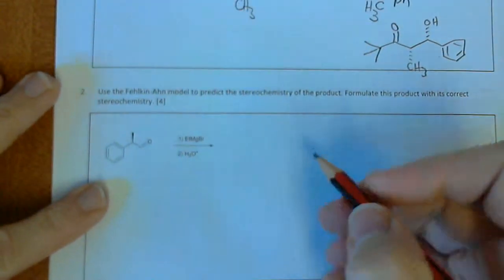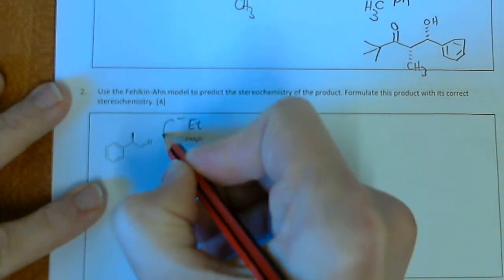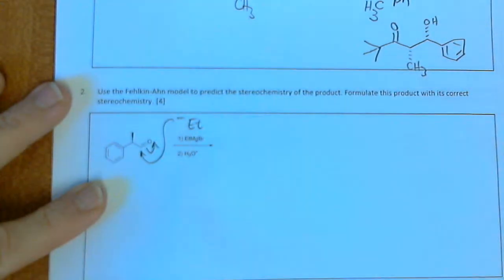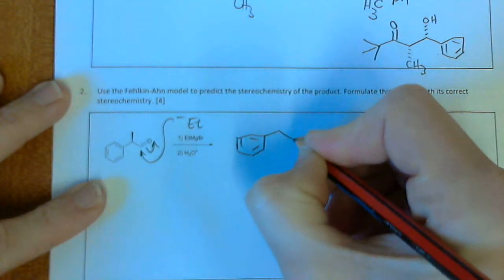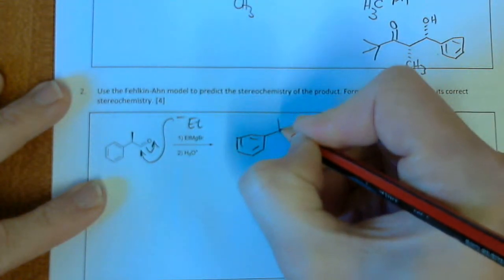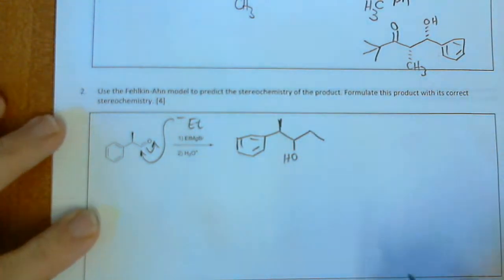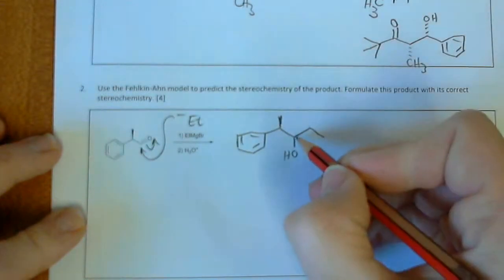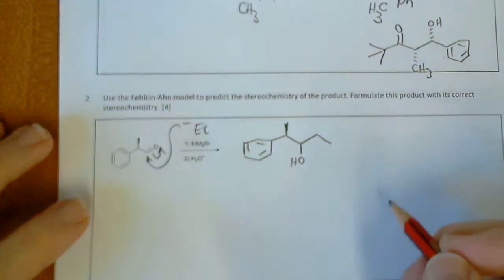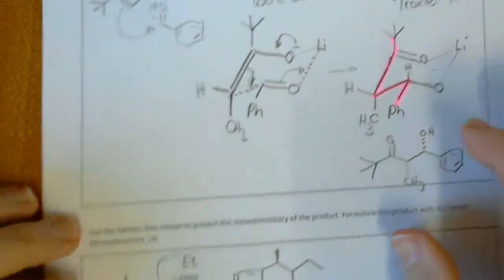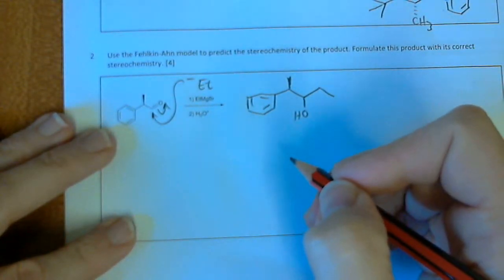The focus at least on this, but it's an Et minus effectively, which is going to add to the aldehyde, and our product must look something, I guess, like an OH and an Et. So our product would look something like that, but we've got to work out what this chiral center is going to be. And that's the tricky part. So in order to do that, we need to use the Felkin-Anh transition state.